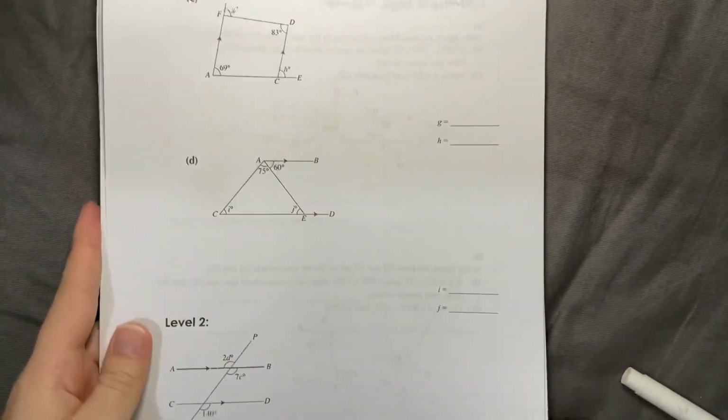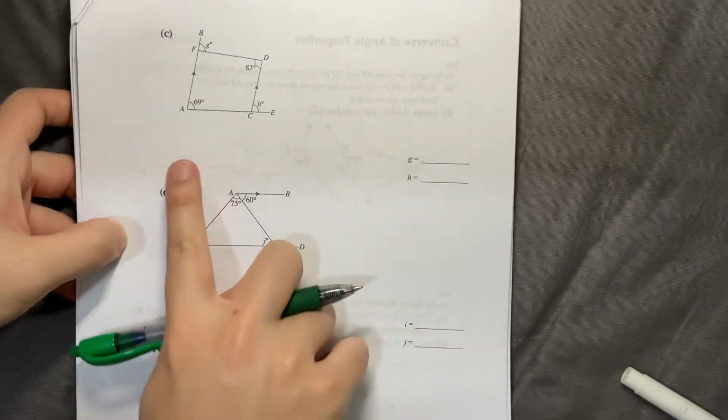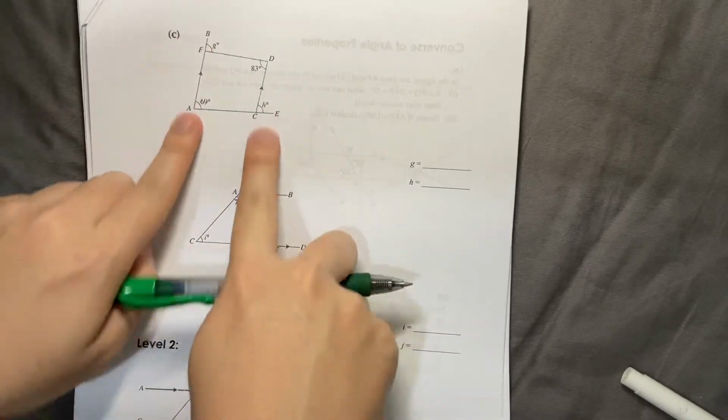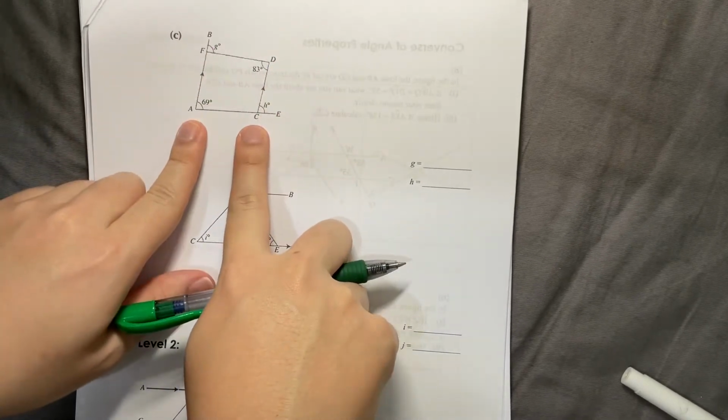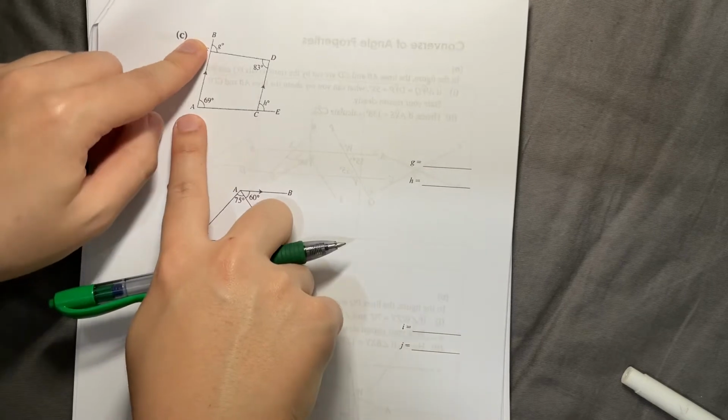Now let's look at the next three questions: question C, D, and level 2. Here they give that AB and CD are parallel, so we have two parallel lines up here. Let's find G and H. So G is here, this one is here.